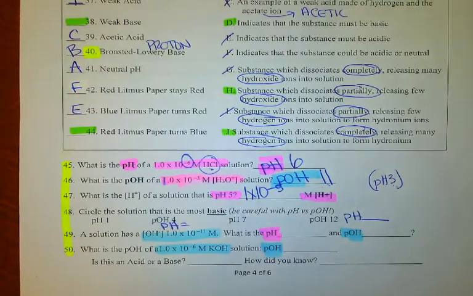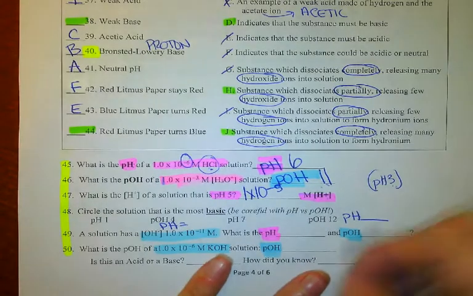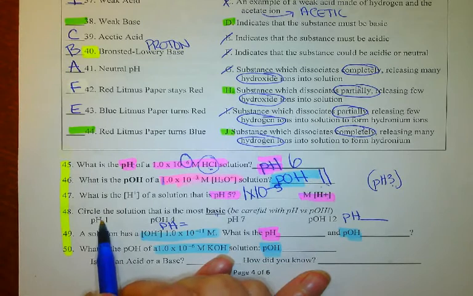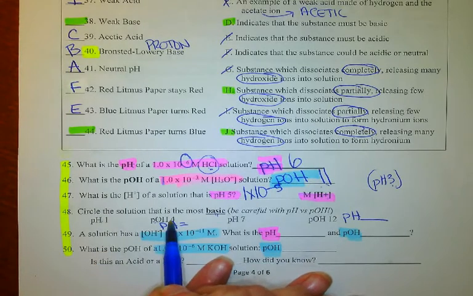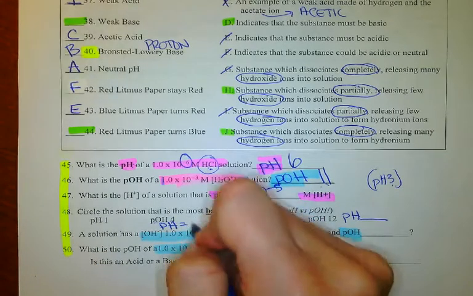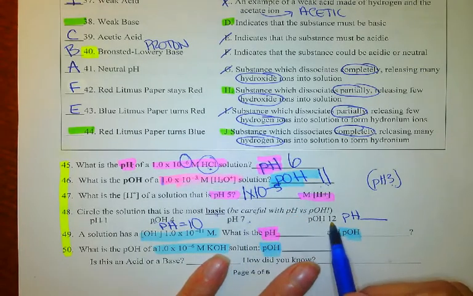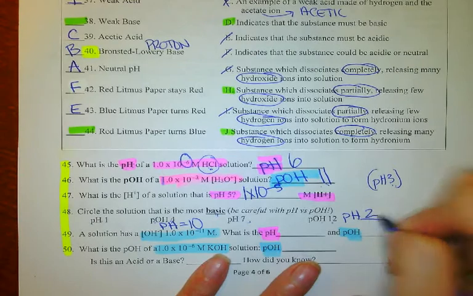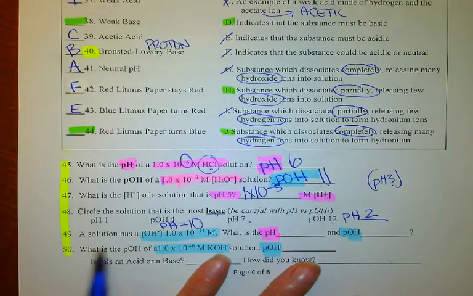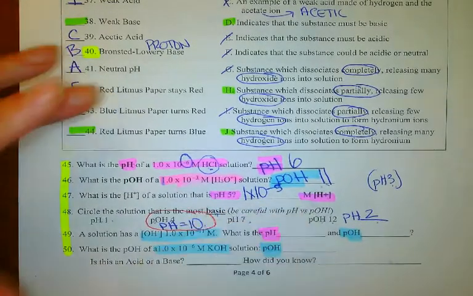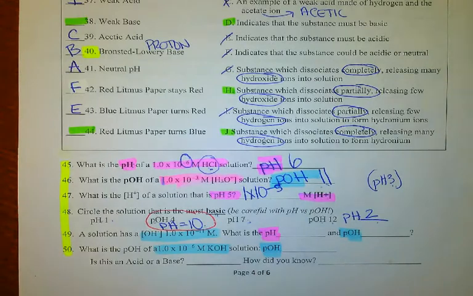Circle a solution that's the most basic. That means the highest pH. Okay, the biggest pH is the basic. pH of 1, pOH of 4. That means 14 minus 4 would be pH of 10, pH 7, or pOH 12. 14 minus 12 is 2. So now that I'm in pH, I can compare it: 1 versus 10 versus 7 versus 2. My most basic would be pOH 4 or pH 10. That's the biggest value on the pH scale.